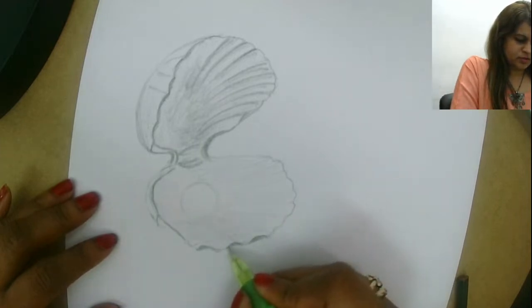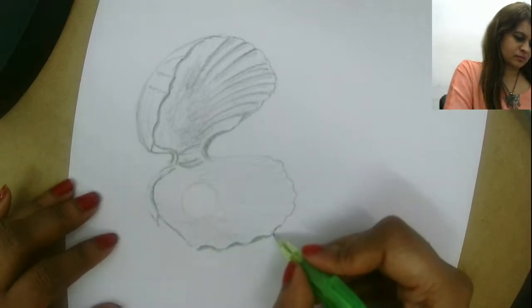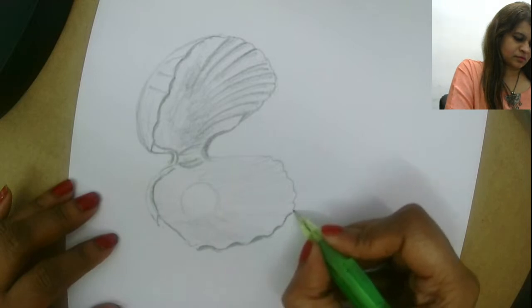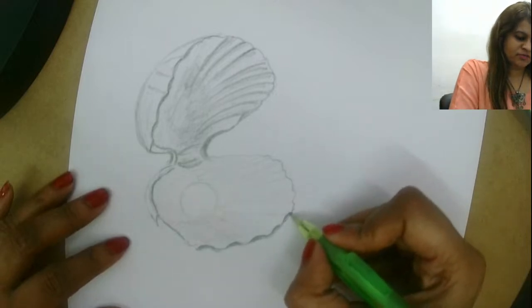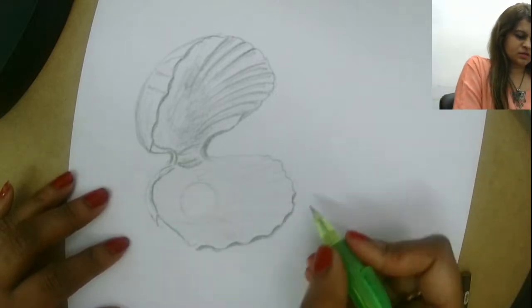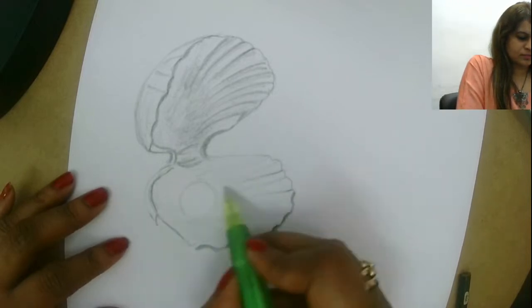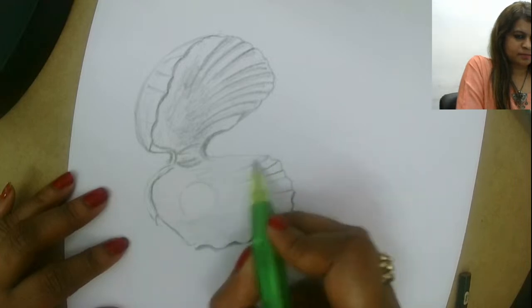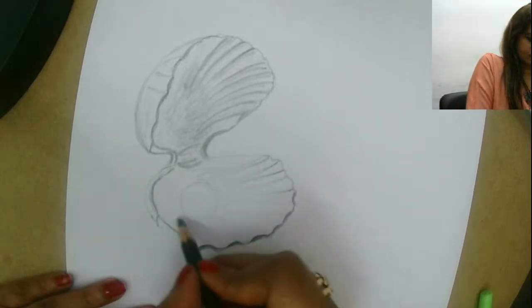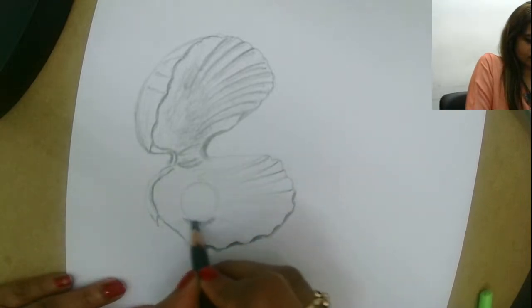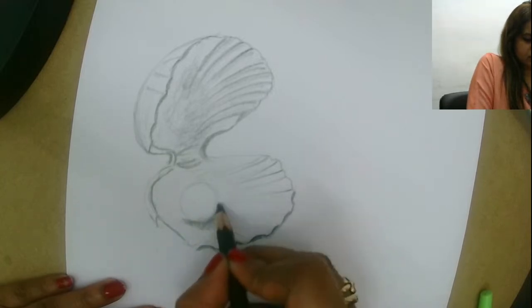Give it a little 3D. So I'm just shading the negative area. You're shading the negative area and you can see you get a lot of 3D effects. Now I'll come to the positive part as well. Again, the pearl is kept there, so the negative area looks darker.